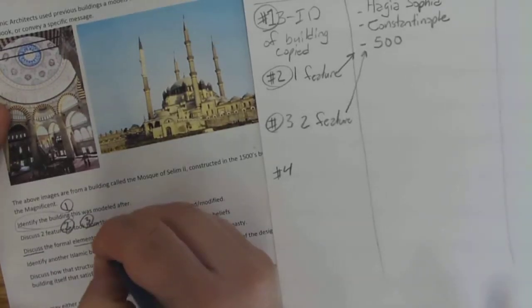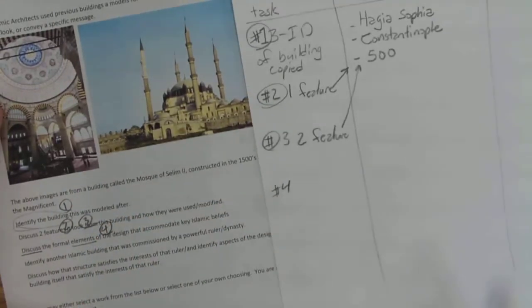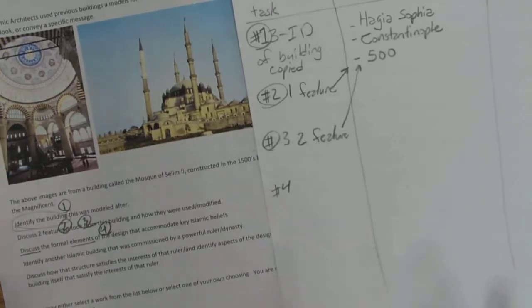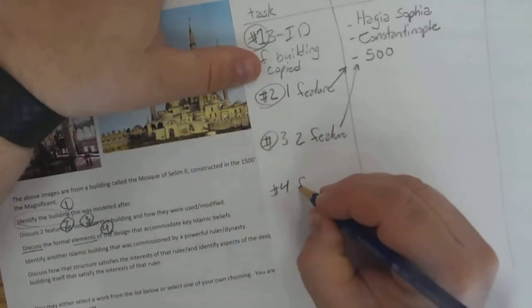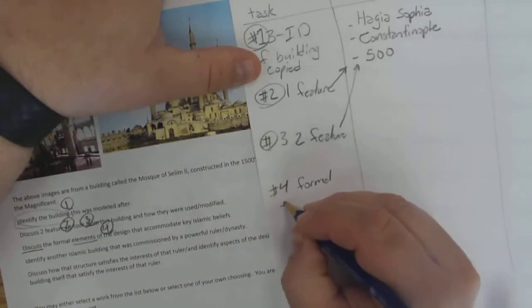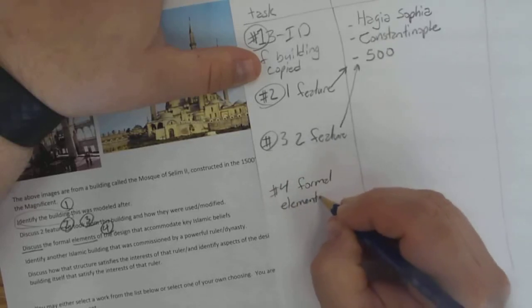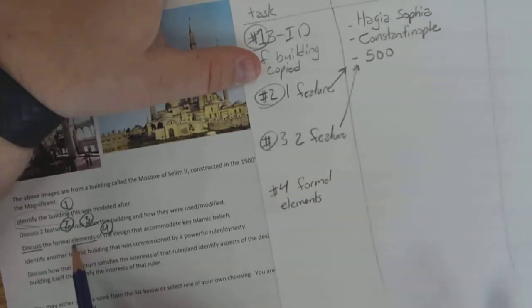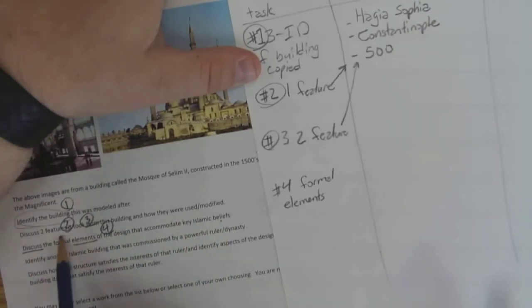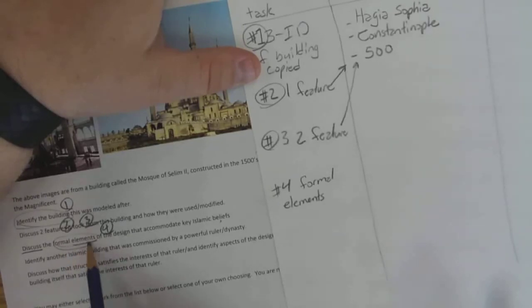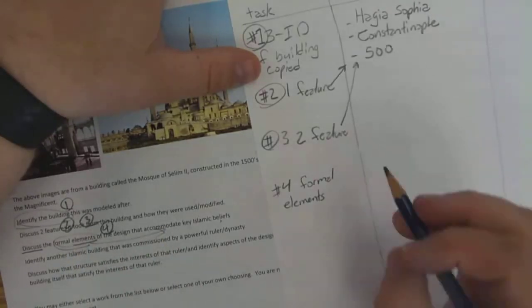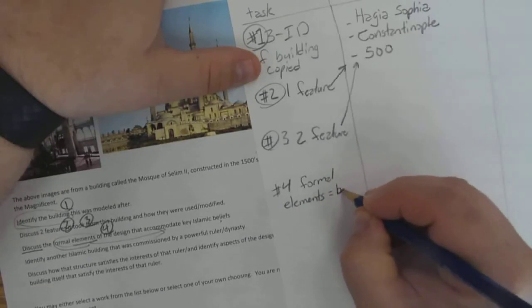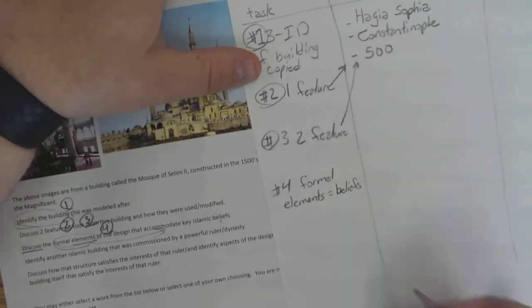So I'm going to put this as task number 4, is to identify these Islamic beliefs. Formal elements. And you want to pay attention to what it wants you to discuss. The discussion is not the design or Islamic beliefs. It's the formal elements that accommodate the beliefs. Formal elements equal beliefs. I'm just going to paraphrase that. That's my task number 4.